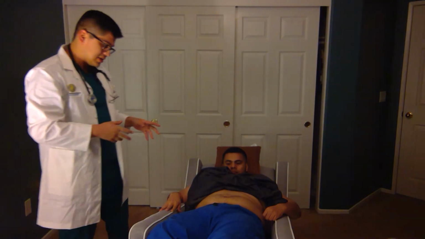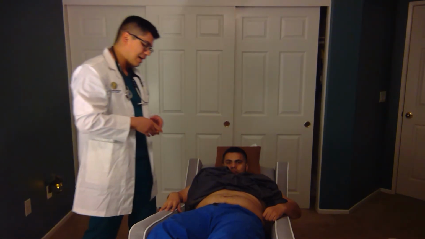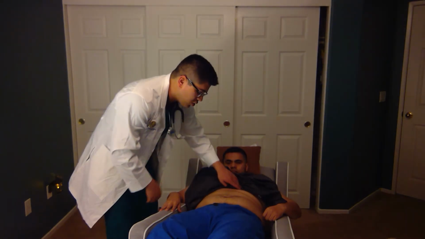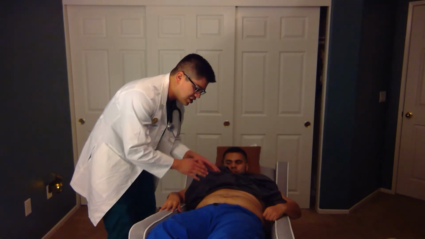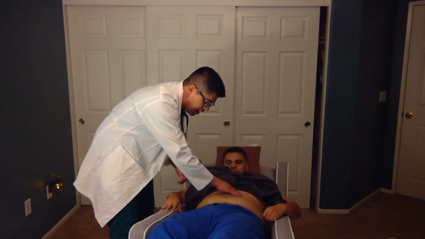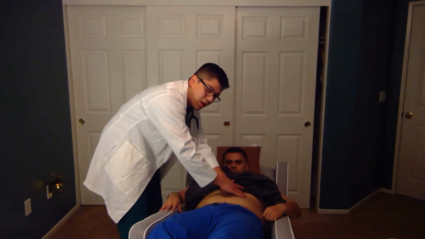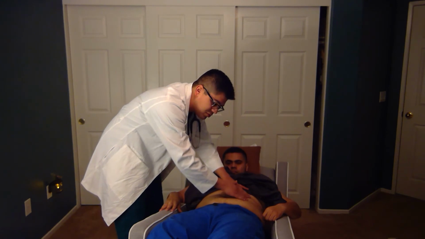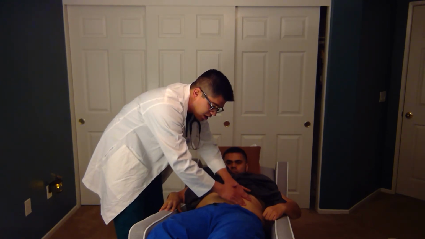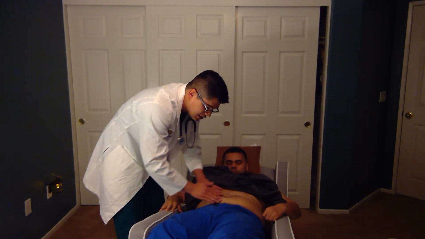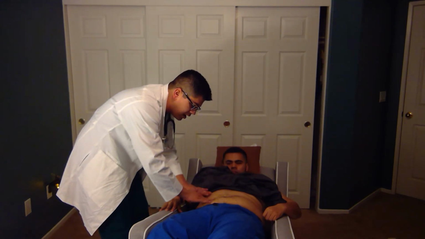After we finish percussing, we're going to go ahead and start palpation. We're going to start with light palpation of the abdomen, and we're going to check for any rigidity of the abdomen with one hand, or you can use 2 hands right next to each other, so as not to miss any spots. You're going to do very light palpation here for any tenderness, any pain, any rigidity, guarding.